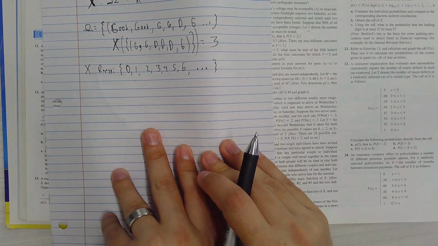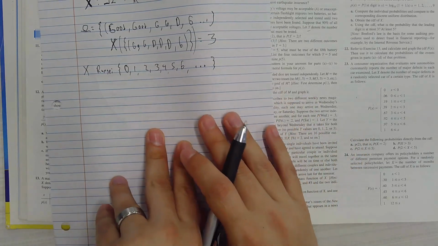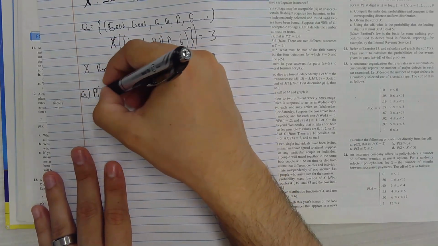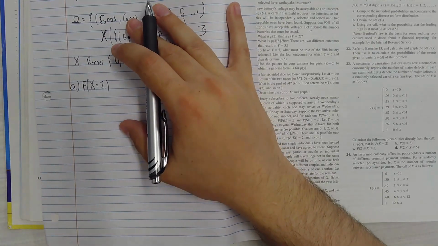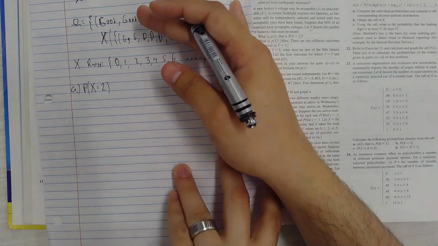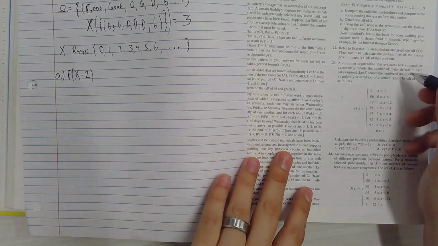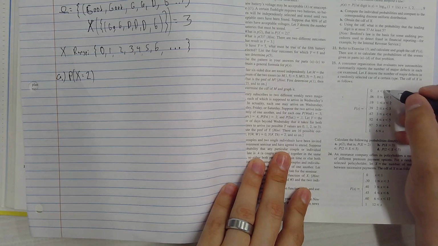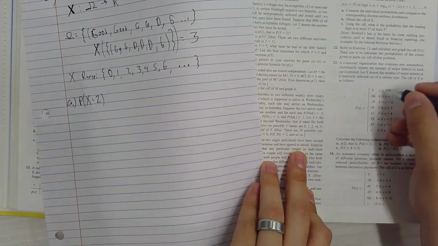So let's calculate the probabilities from the CDF. So A, the probability that X equals 2. Given that this is a CDF, and we're dealing with inequalities, even though this is a discrete scenario, so kind of weird, but X is less than 0, you're not going to have a negative number of defects. That makes sense.